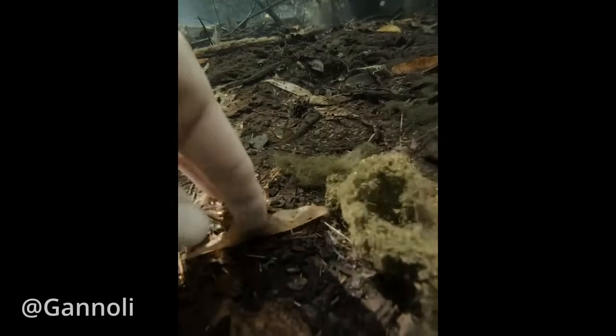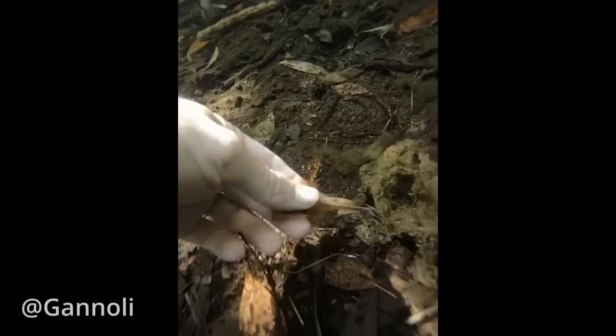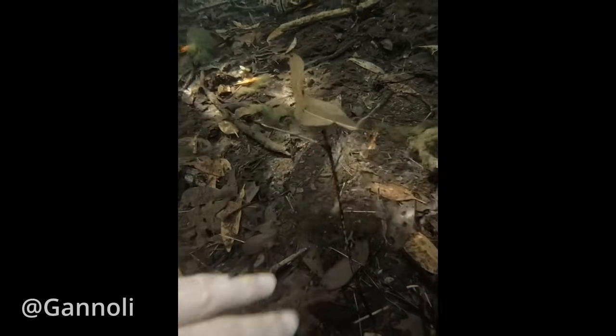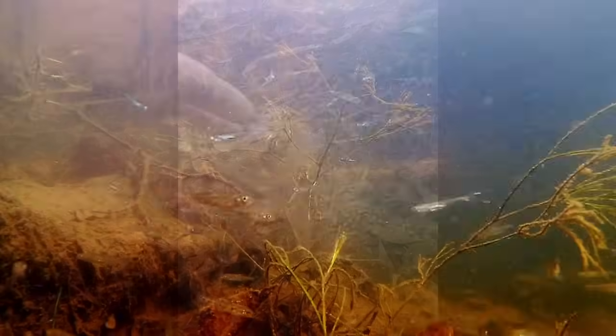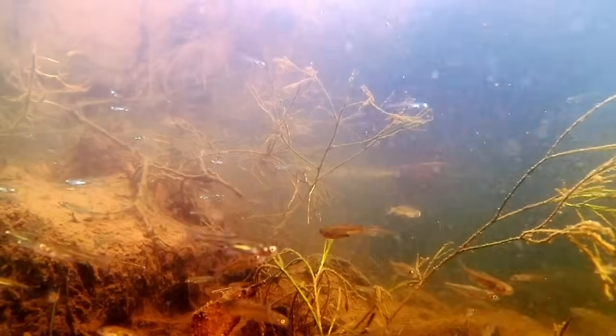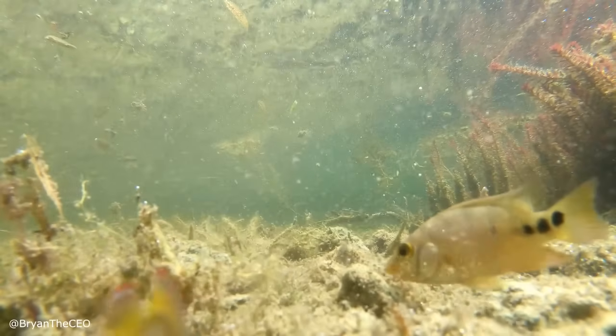In the process, they break it down to the point where it becomes nutritionally available to the plants. So the plants then take it up. And what happens to the plants? Some of them get eaten by fish.